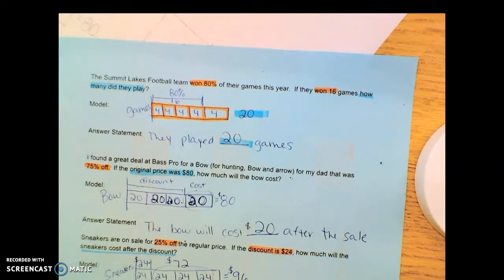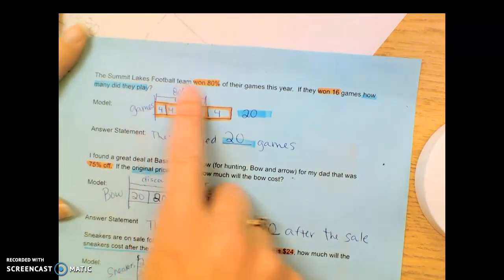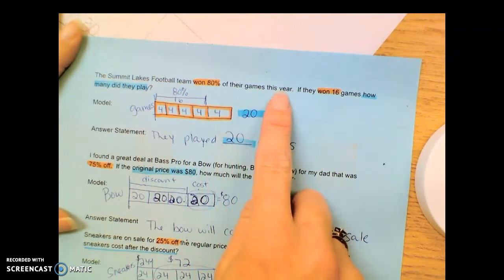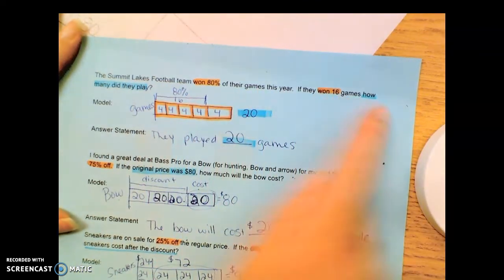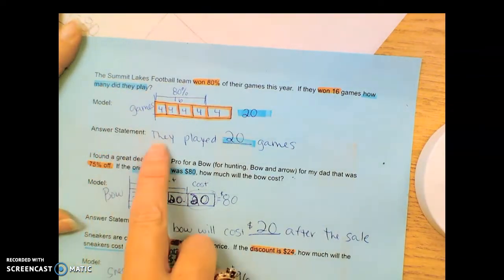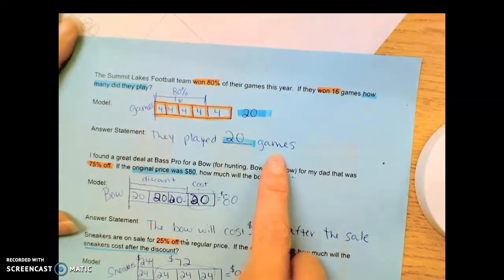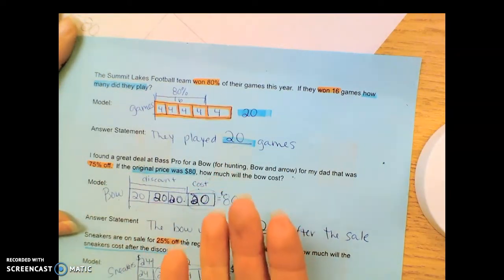So on number 1, we always want to read the problem all the way through. So we have the Summit Lakes football team won 80% of their games this year. If they won 16 games, how many did they play? So the question is, how many did they play? The answer statement would be, they played blank games. Then I look back, who or what is this problem about?